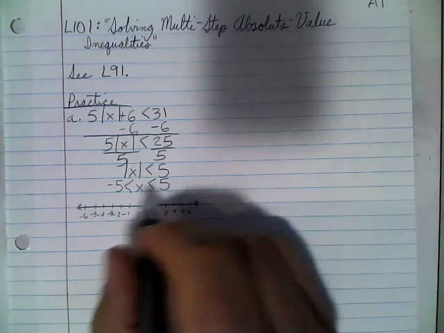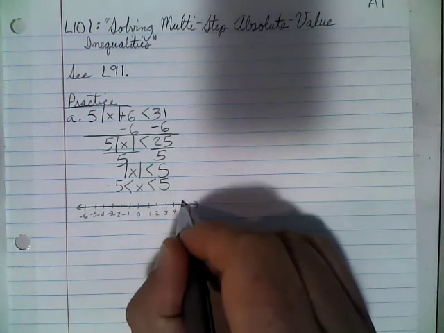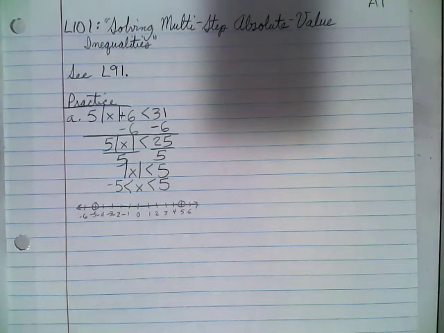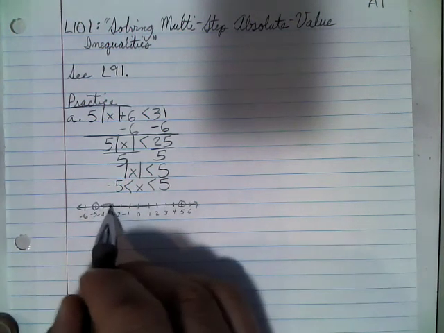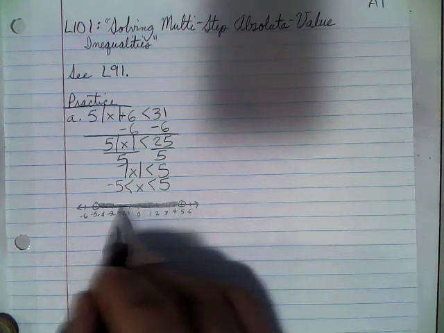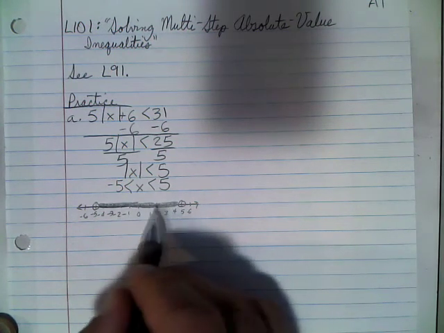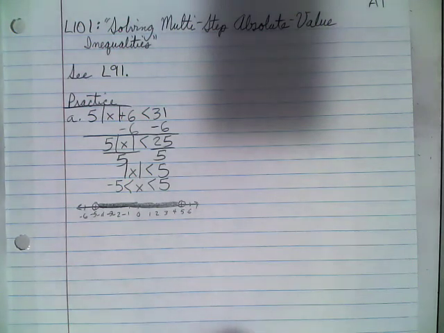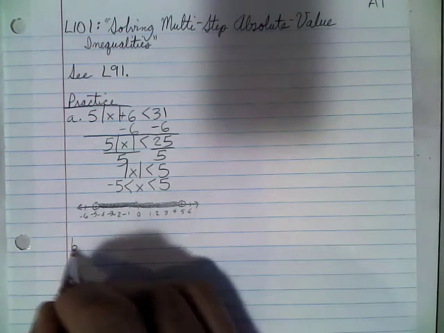And so since those are less thans, this will be an open dot, and that will be an open dot. And then make sure that this is bolded so that it is obviously the solutions. Don't go crazy, but do make it obvious. That's A.